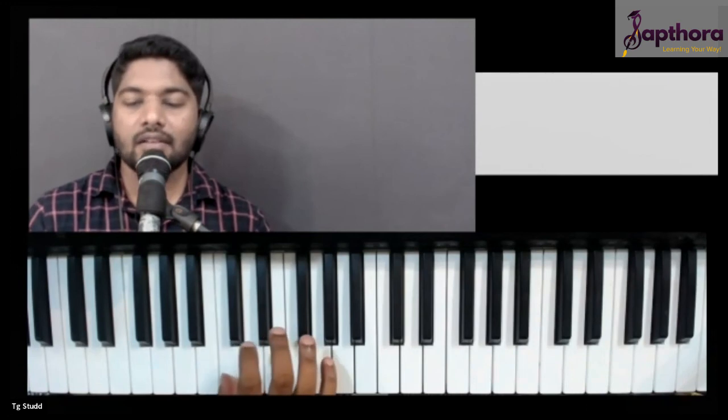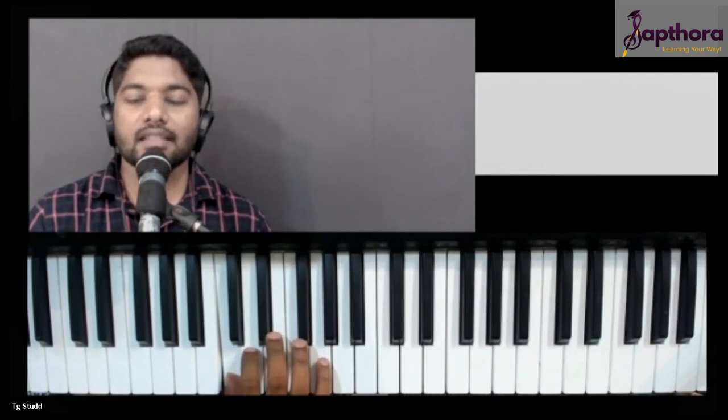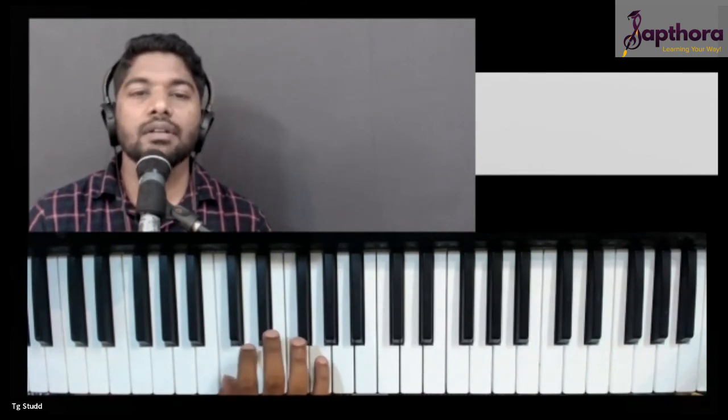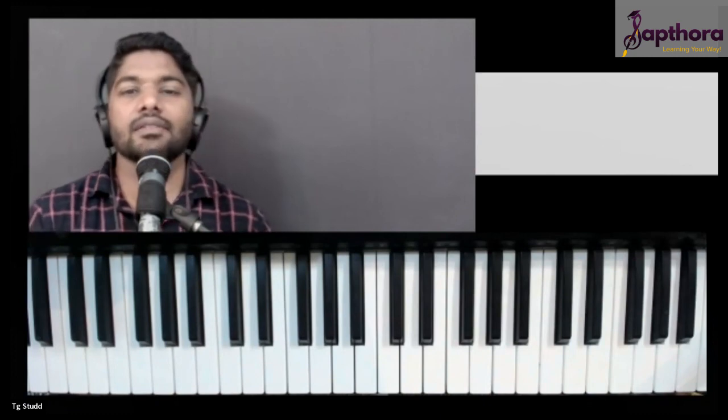Half note looks like this: 1, 2, 3, 4. 1, 2, 3, 4. 1, 2, 3, 4. 1, 2, 3, 4. Next, quarter note. Quarter note looks like this: 1, 2, 3, 4. 1, 2, 3, 4. 1, 2, 3, 4. 1, 2, 3, 4.